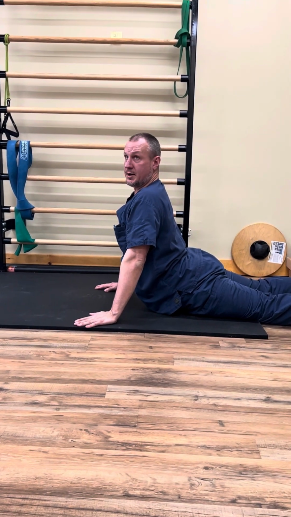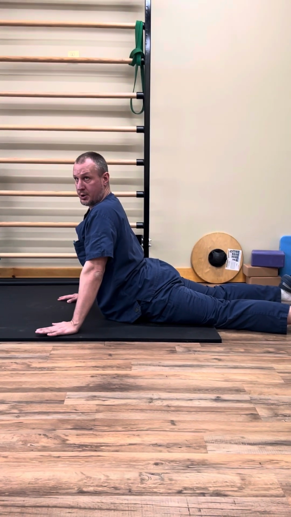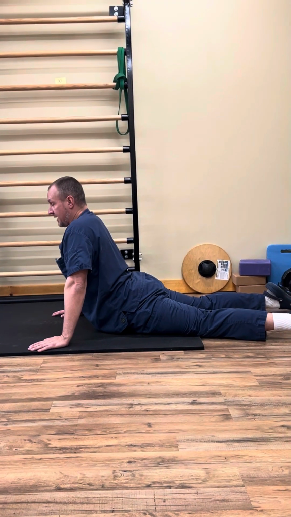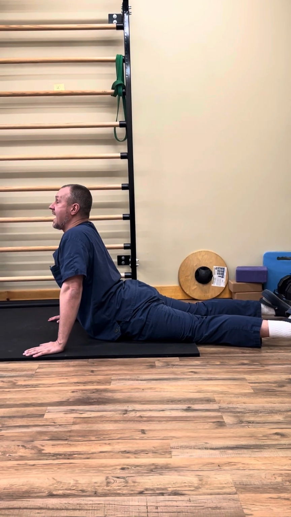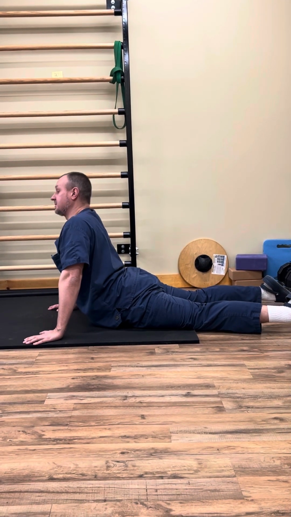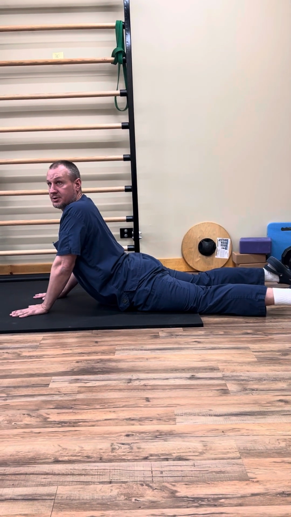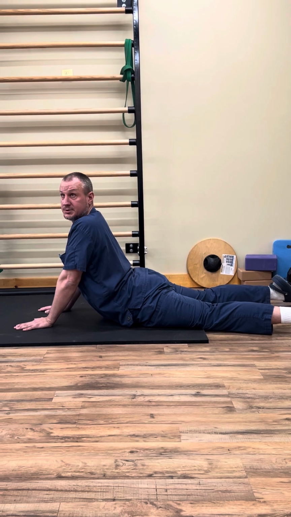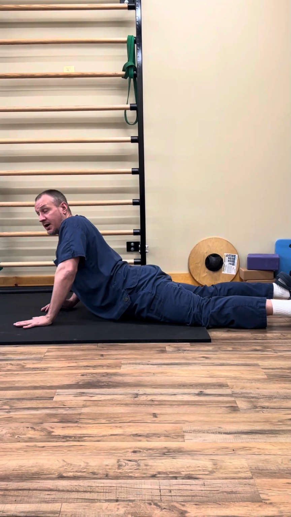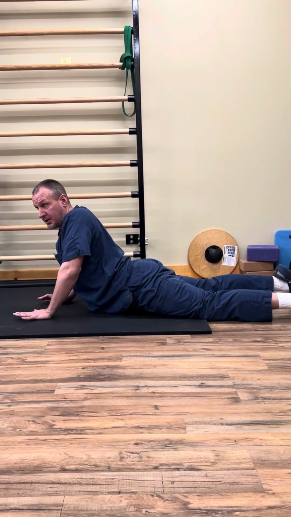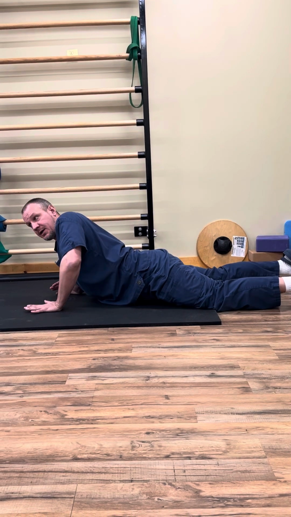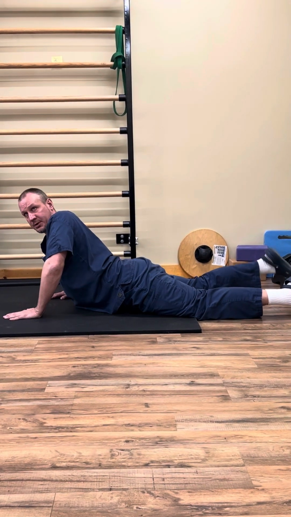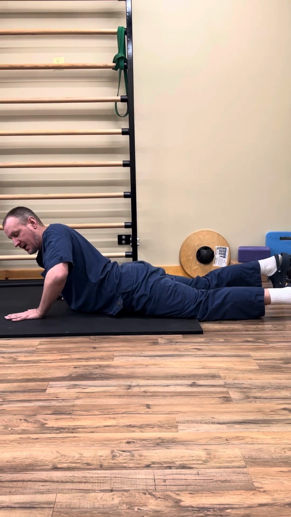So when I go into a cobra pose or a prone press up, I can breathe in and relax and let the pelvis sag down to stretch the iliopsoas. This can also be done in standing. Again, if one side's tighter than the other, you can shift in your body to find the more restricted side and spend a little bit more time on that side.